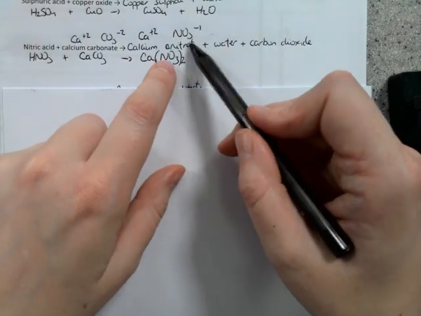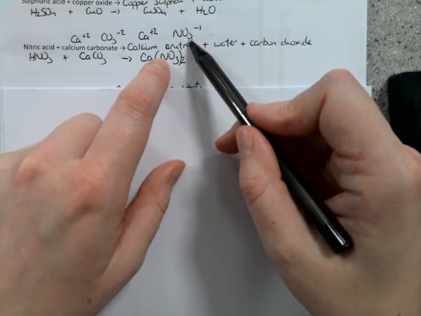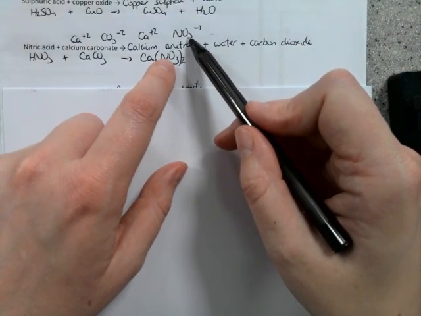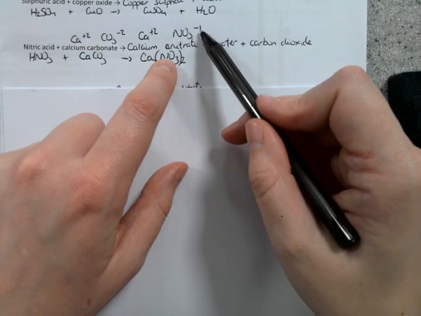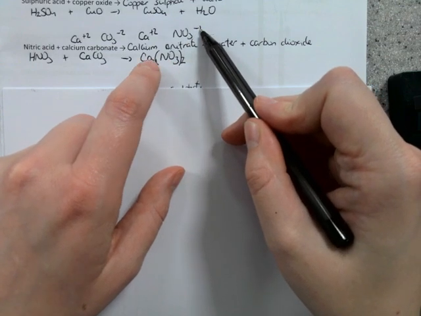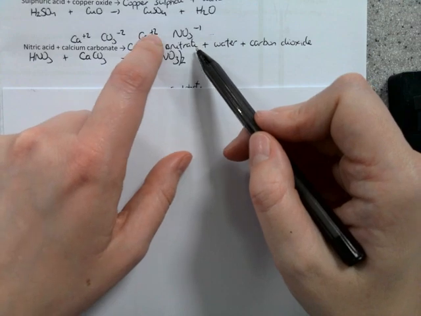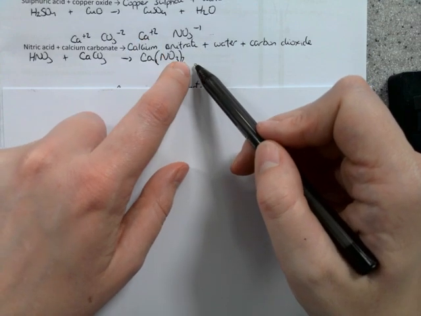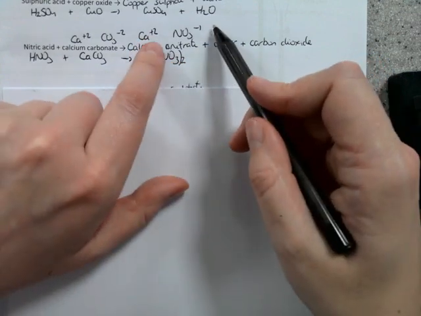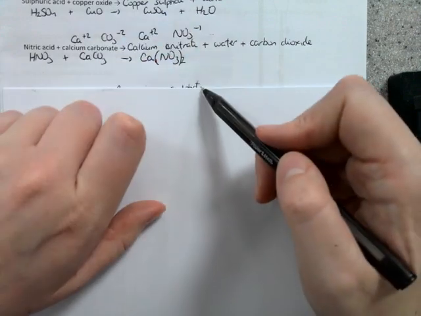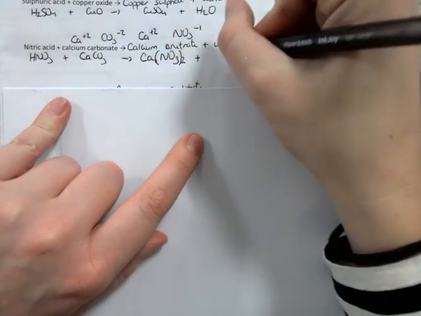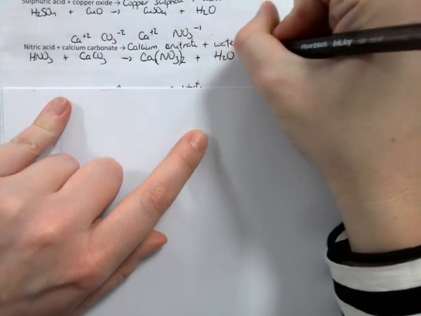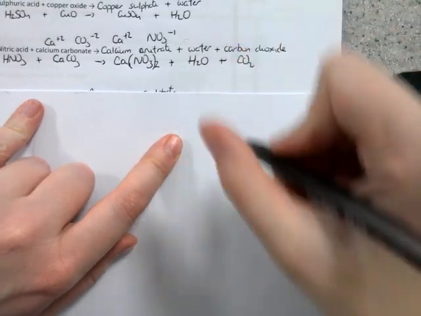So notice the NO3 has not changed. The actual formula of the atoms, that has not changed. All that has happened is the 1 that was next to the nitrate is now next to the calcium. The 2 from the charge of the calcium is down next to the nitrate. So it's just the numbers of the charges that are crossing. Everything else stays the same. Water is going to be H2O. Carbon dioxide is going to be CO2.